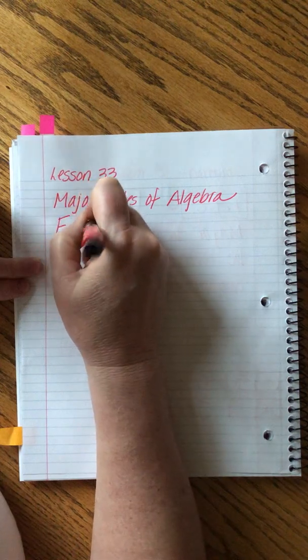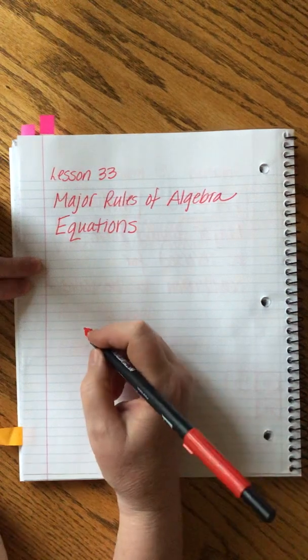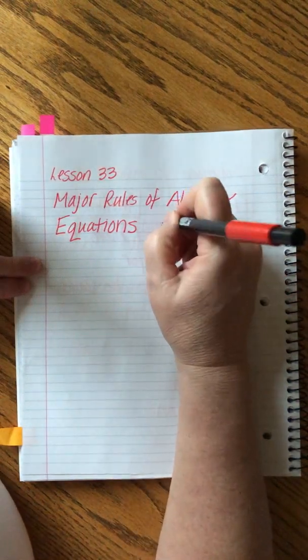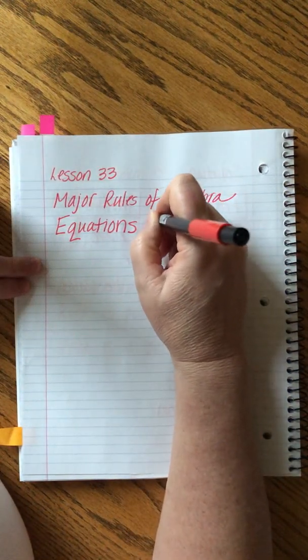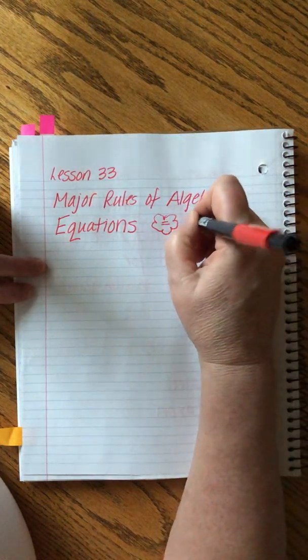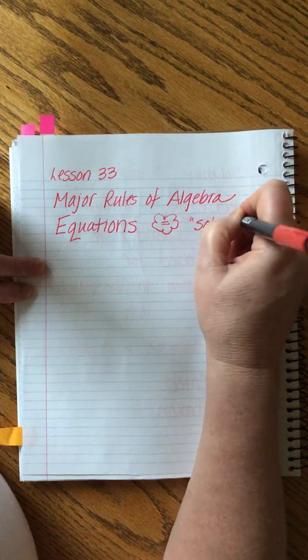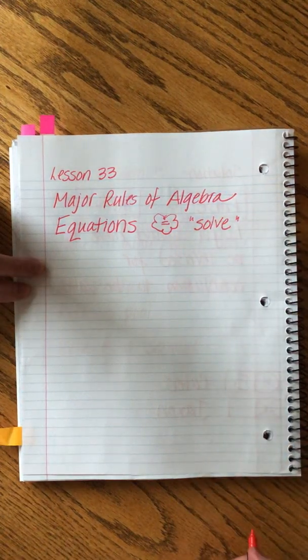There are three of them. The first two apply to equations. And obviously that's a string of numbers and symbols that include an equal sign. And when you find one in your homework, it tells you to solve. Right? That's how you can tell what an equation is.